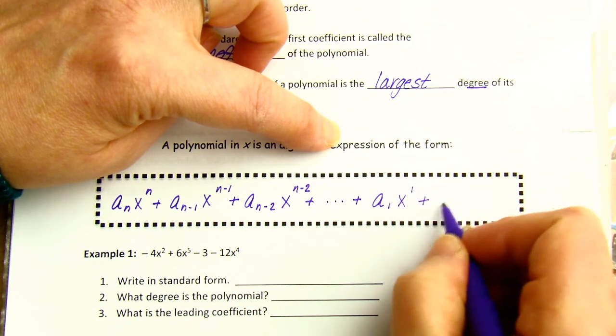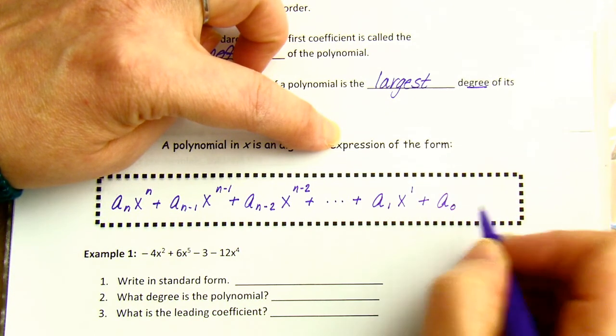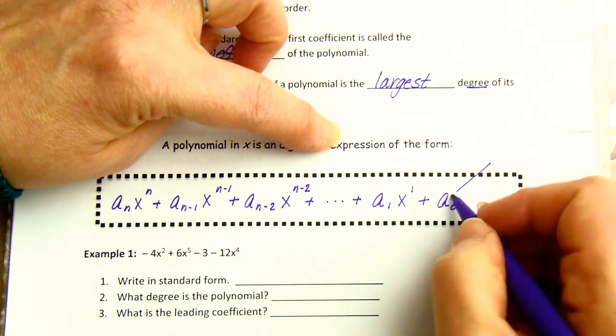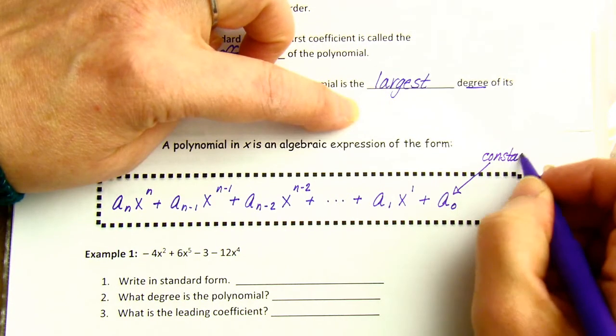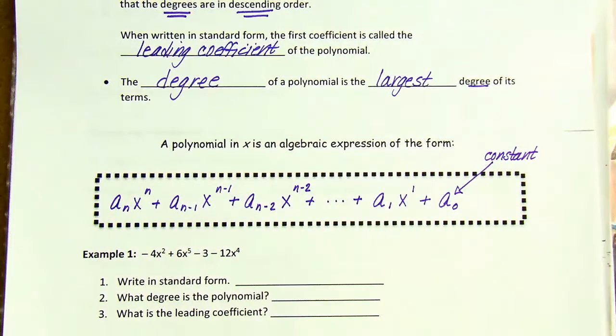And then finally, our constant term, a sub 0. So this guy here is our constant. Okay, so it just goes in order from largest to smallest exponent till we get down to the constant, because the constant doesn't have a variable.